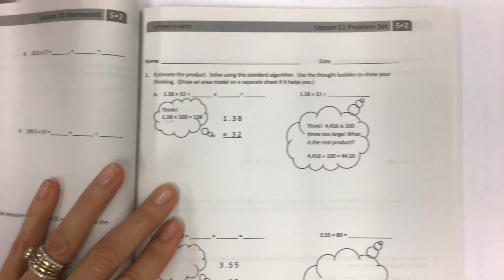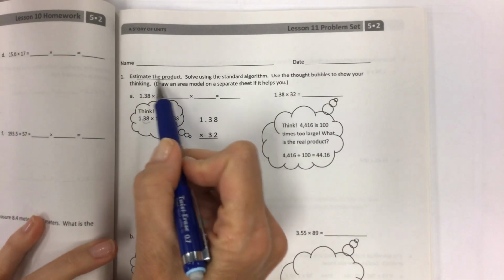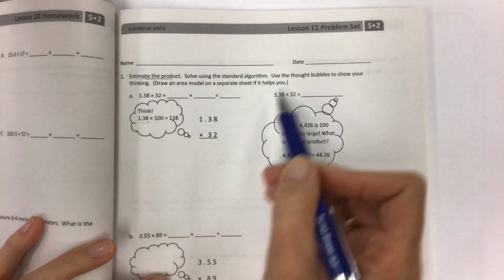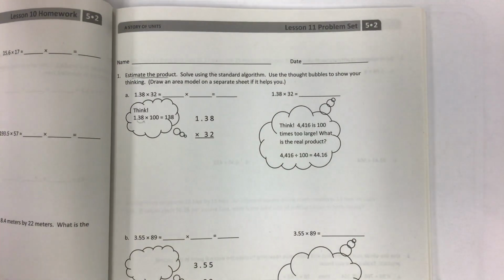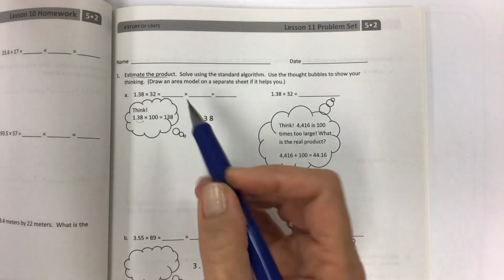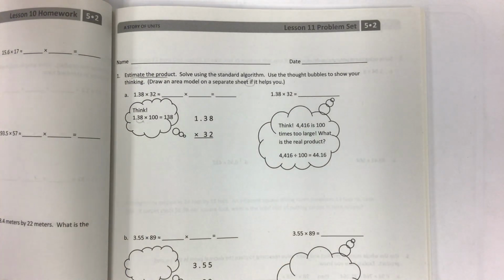Let's move on. So in the book, problem set. And let's start with the directions. Always a good, safe place to start. Estimate the product. Solve using the standard algorithm. Woohoo! Not an area model. Yay, less work. Use the thought bubbles to show your thinking. And of course, everybody's thinking is a little bit different, so mine is never really like what they have. Draw an area model on a separate sheet if it helps you. I don't necessarily find it super helpful, but you can definitely do it if it helps you. I know some of my students are using that, and it helps them, so use it. It is a tool for your math tool belt.